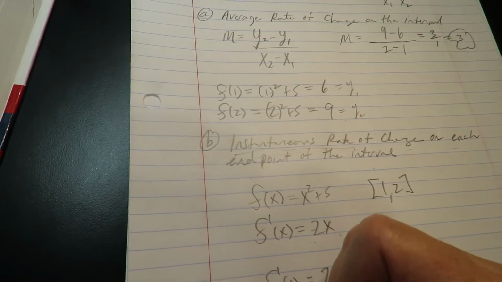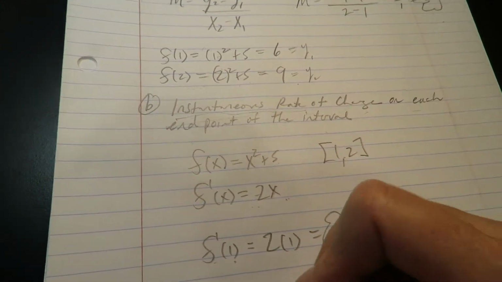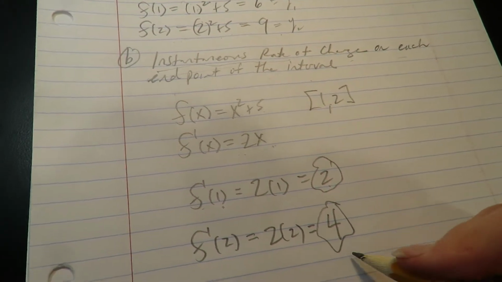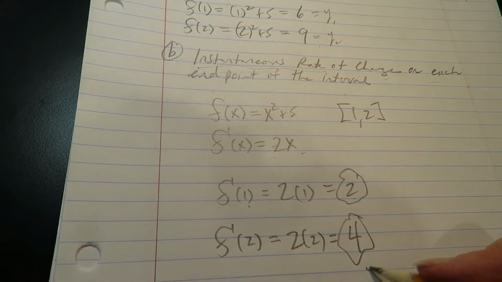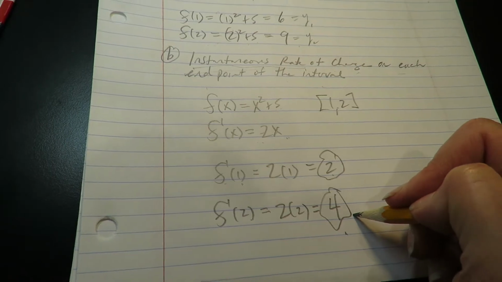Now I'm going to do it at the end of the interval. So f prime of 2. I'm going to plug it into the derivative. 2 times 2 is 4. So that is the rate at the end of the interval. So you could tell the object is going from a rate of 2 to a rate of 4. So the object is speeding up.